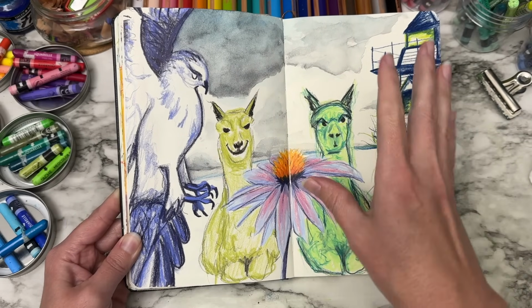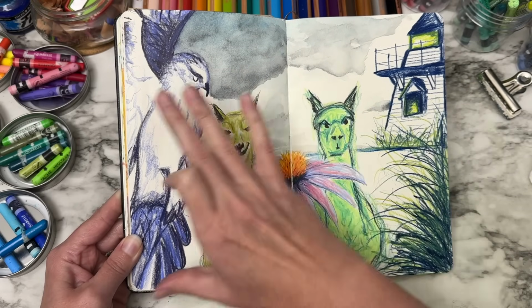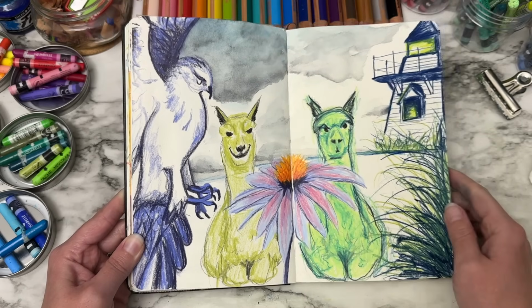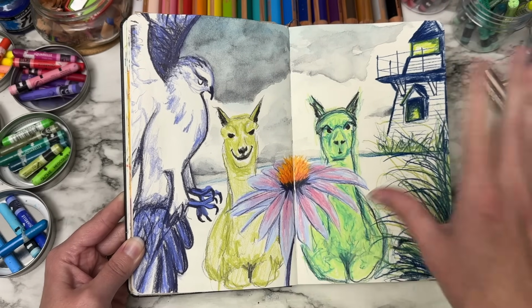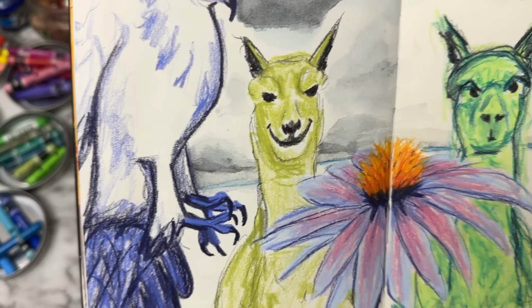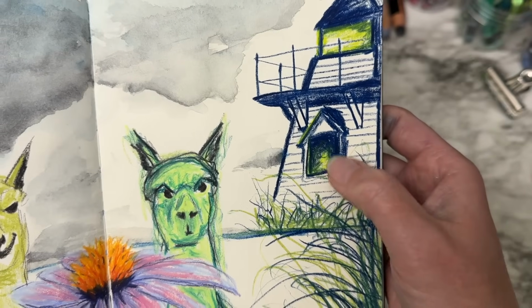I didn't want to do too much. I thought about filling the whole thing in, this dark color right here, just fill it all in. But I'm actually kind of glad I didn't. I feel like they pop out really good. And it gives it a little bit of distance. I made this window a little glowy.